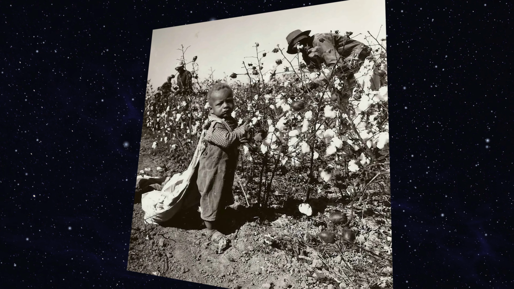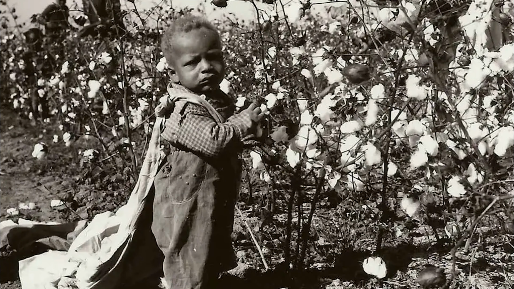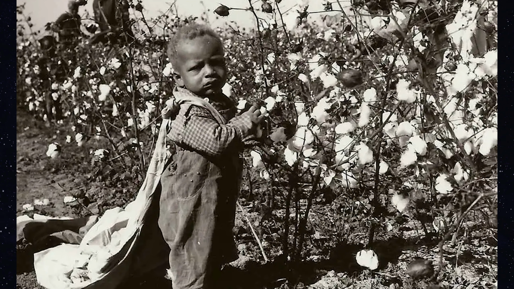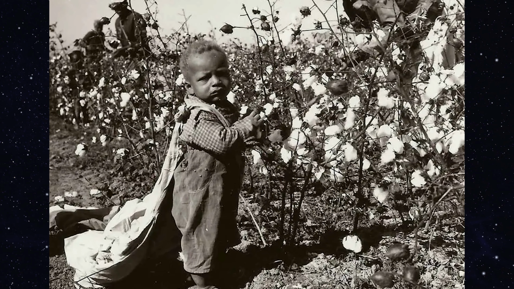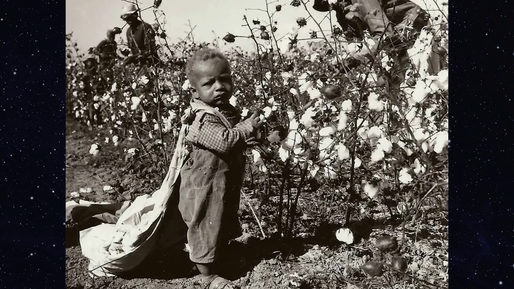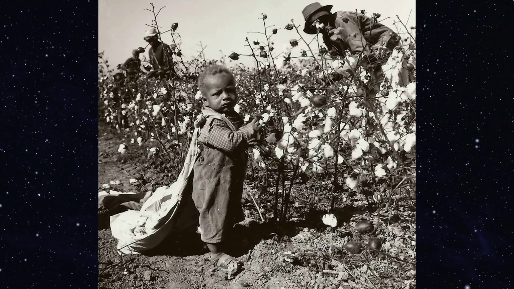The use of child labor in the agricultural sector of the United States continued through the first half of the 20th century. In cotton fields, very young children were drawn into the work, carrying heavy sacks during the harvest. The record reveals a harsh social reality of that period.